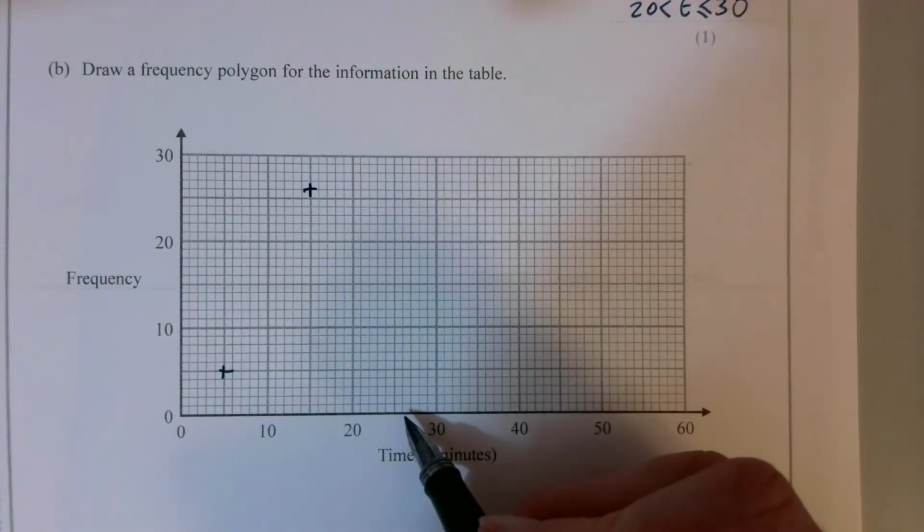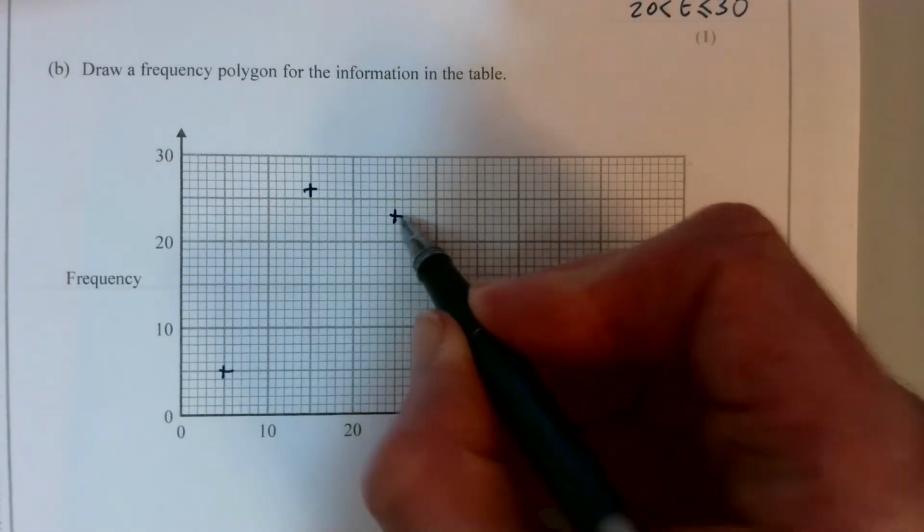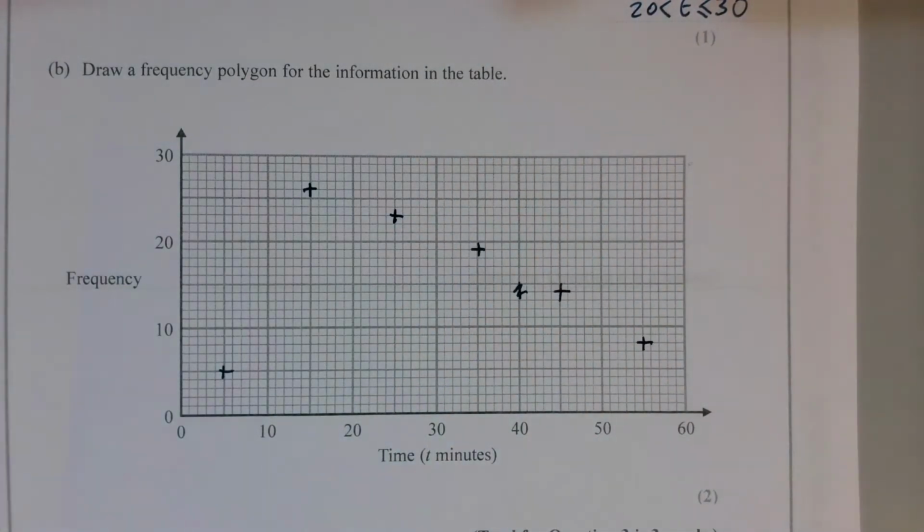20 to 30, that would be at 25, 23, and so on. So you should get to your crosses there. Remember, it's 1 for each thing because it's from 0 to 10. You've got 10 divisions on each one. And once you've done that, you then need to connect all the crosses with straight lines like this. And that is your frequency polygon.